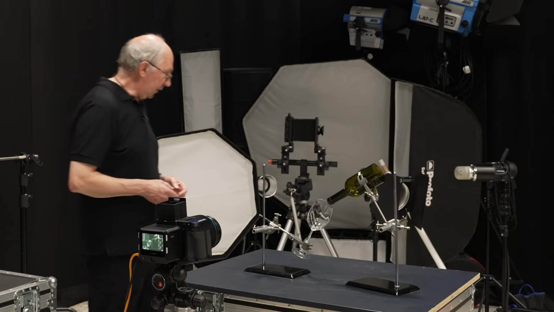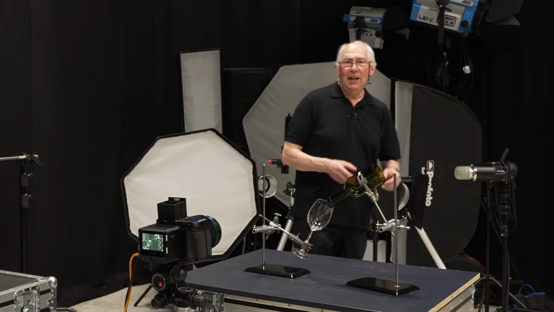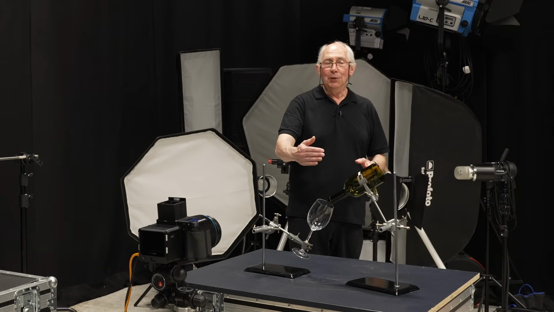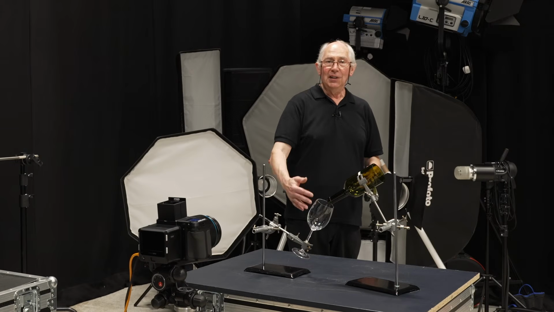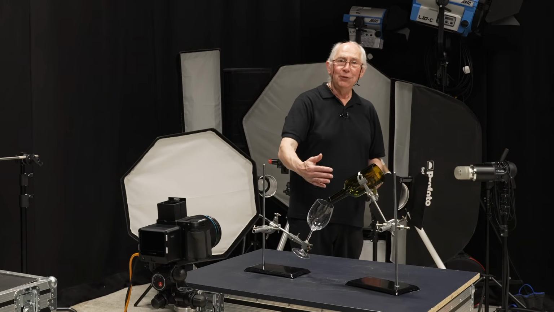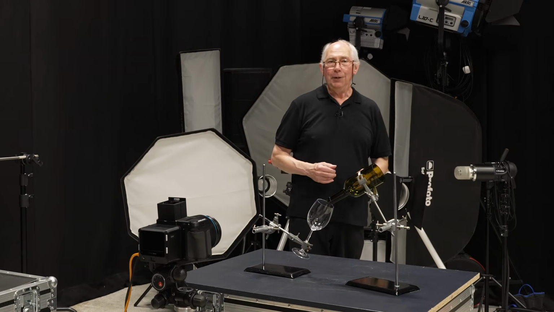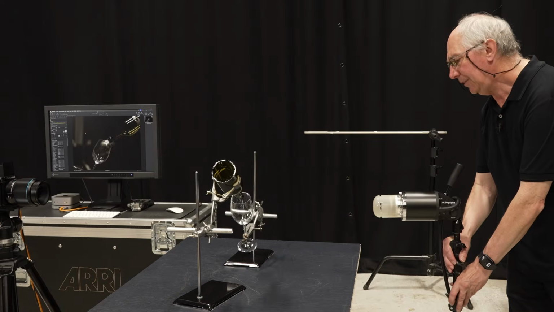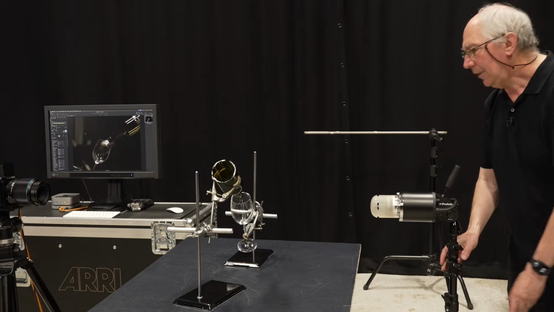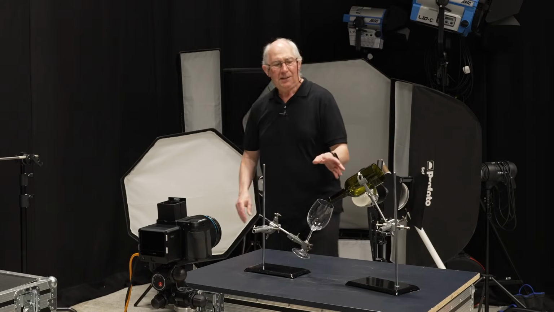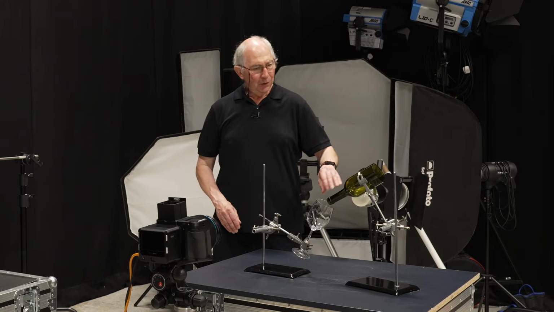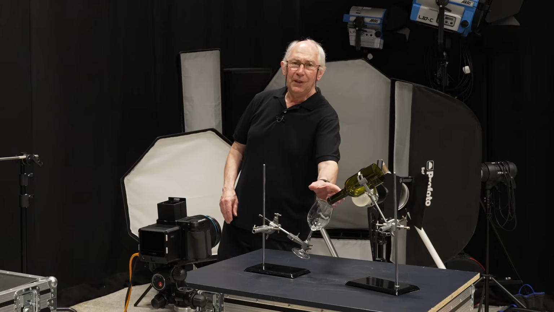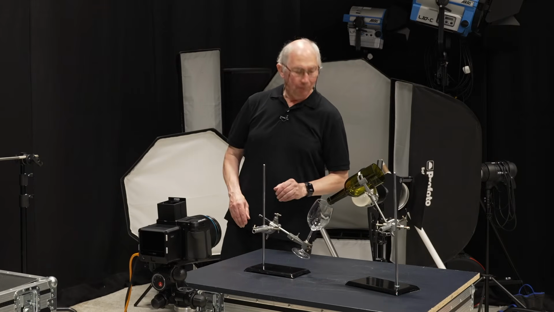So what I'm going to do is just place a flash head at the back here, and then in front of that I'm going to place some diffusion material, and that diffusion material will form the background. So this is the flash head that I'll be using. I'm just going to place this at the back here, something like that. It wants to be at a reasonable height so that you end up with this being in line with the center of the image and the camera.